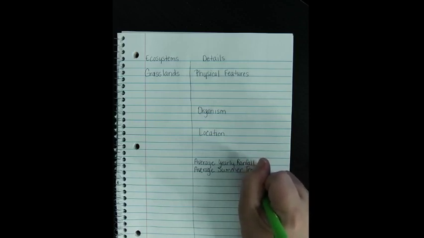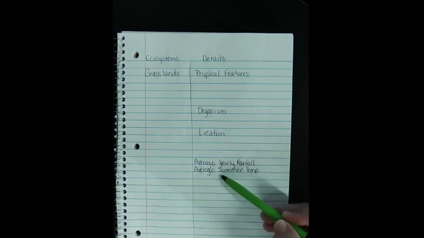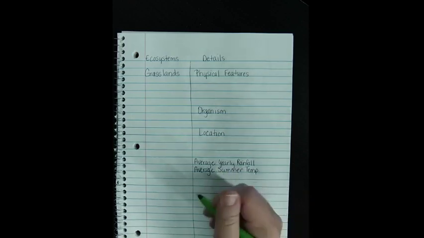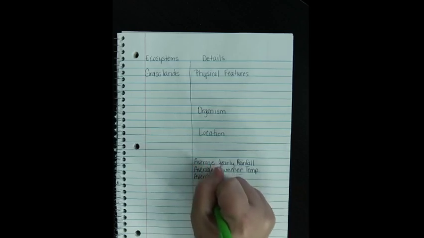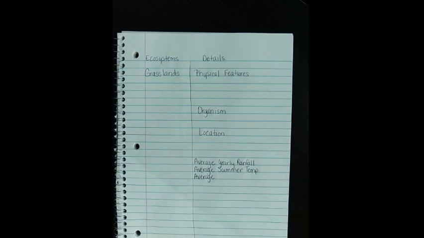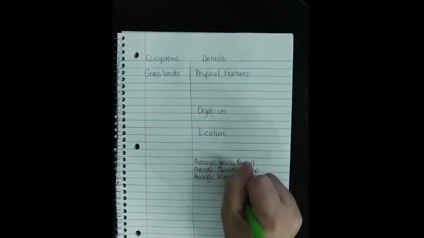We're going to abbreviate temperature, so we're going to put temp. So average summer temp, and that is an S right there. That means, on average, what does the temperature usually run in the summer? And then one more thing I want you to be looking for is average winter temp.